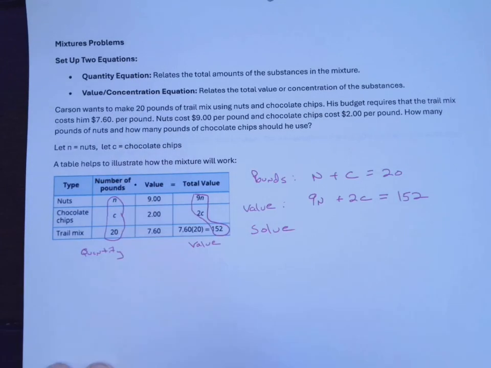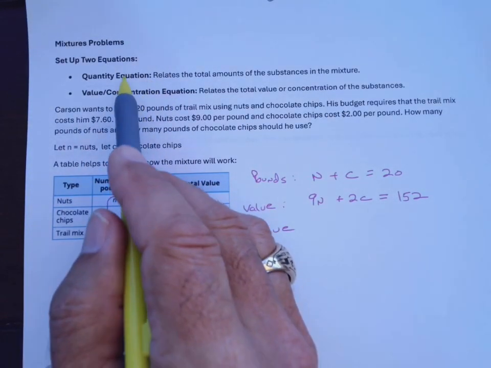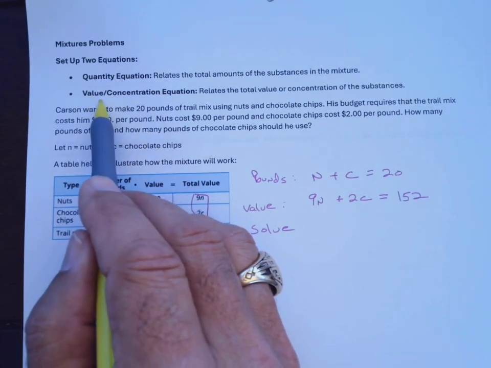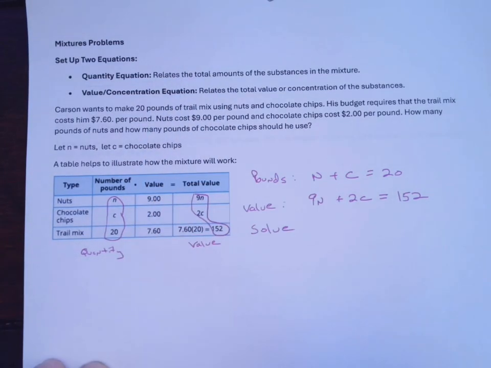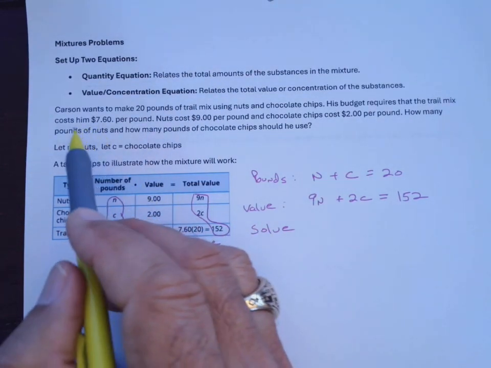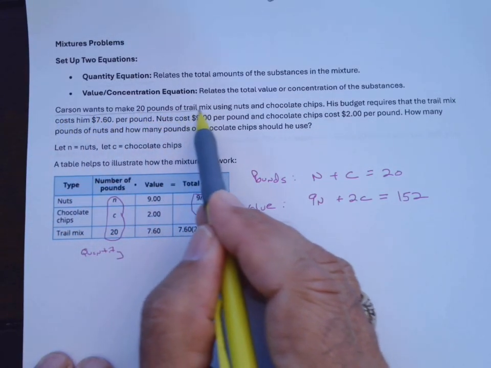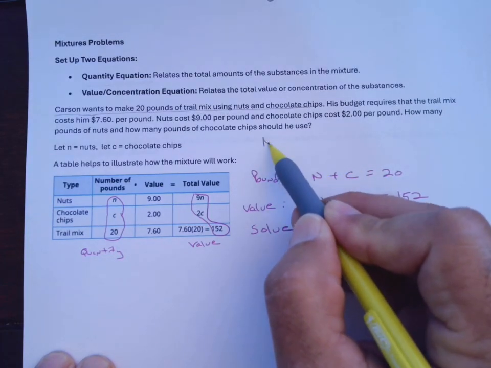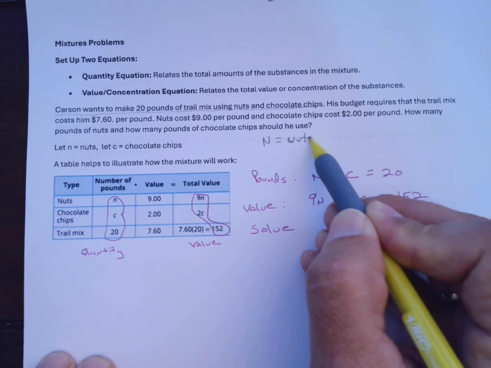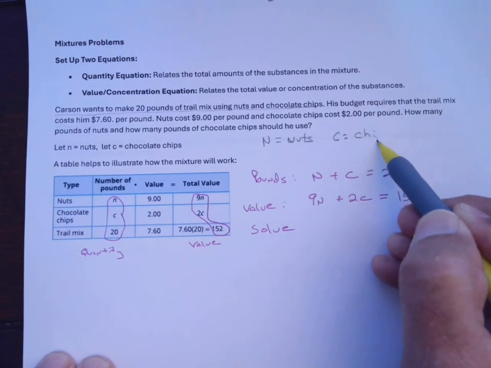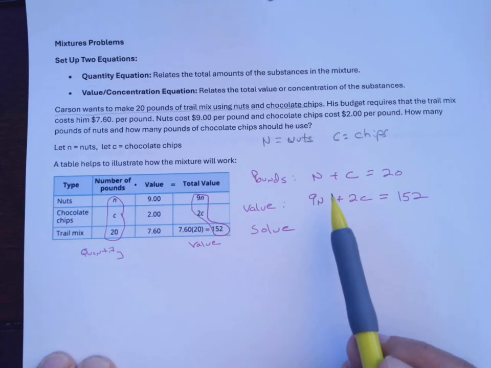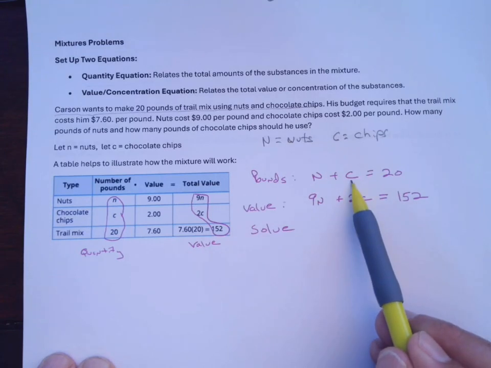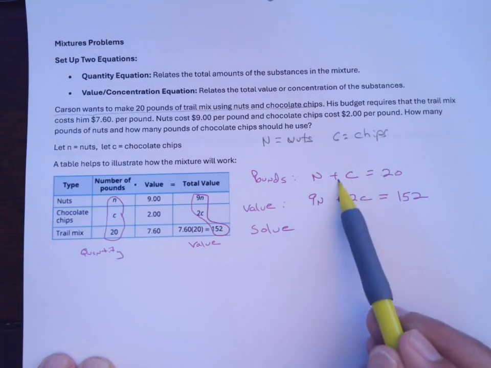You're going to have a quantity equation, the amount of, in this case, candy of each type in terms of pounds, and then there's the value equation, the cost. Okay, so when you read this first sentence, Carson wants to make 20 pounds of trail mix using nuts and chocolate chips. So if we call N nuts and C for the chocolate chips, we can see that that first sentence yields us an equation. The quantity of the nuts plus the quantity of the chips is going to total 20 pounds. Pounds plus pounds equals pounds.